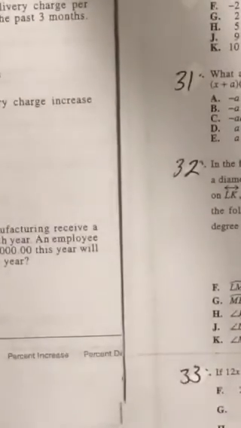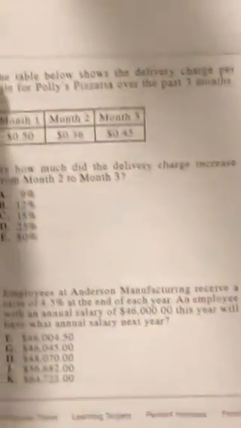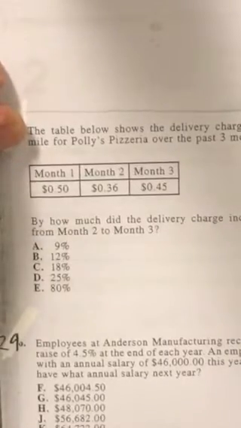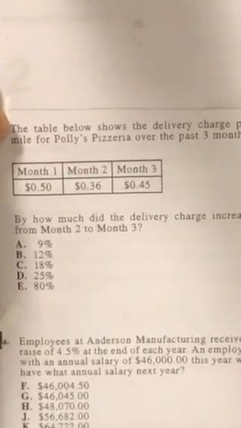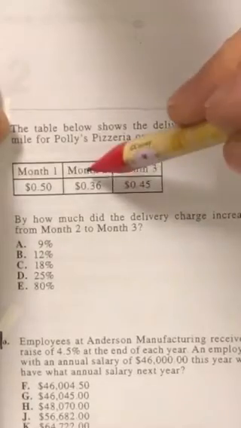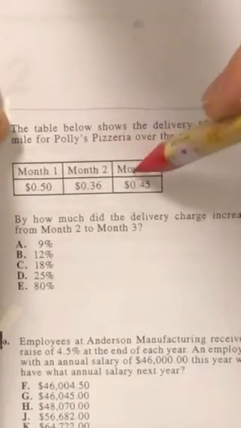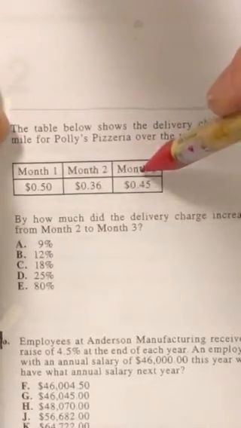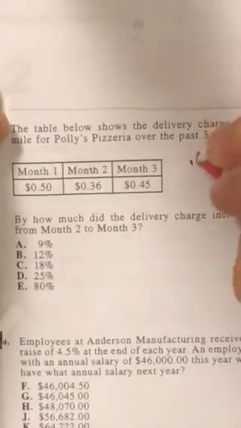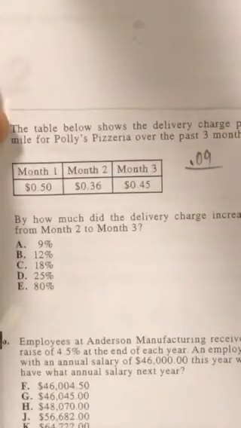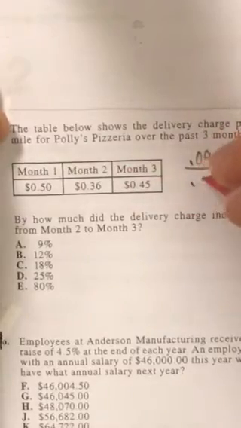Next ones. Okay. I've got this problem right here. We just recently did it in class. I got the change from month 2 to month 3. Okay, so I've got this month minus this month, and I get 0.09. Now, I divide by the old.